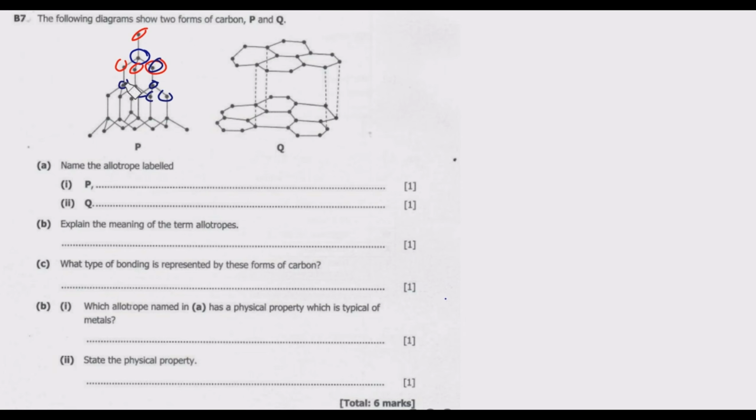Similarly, here, 1, 2, 3, 4. Similarly here, 1, 2, 3, 4. When such bonds are occurring, this is known as a diamond. A diamond allotrope forms covalent bonds with 4 other carbons, as I have demonstrated. So P is diamond.